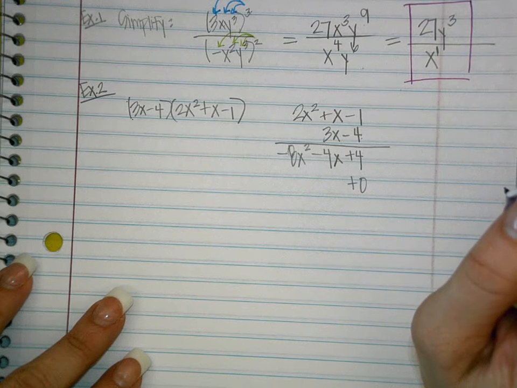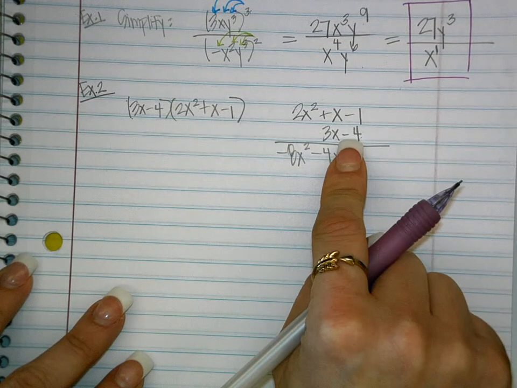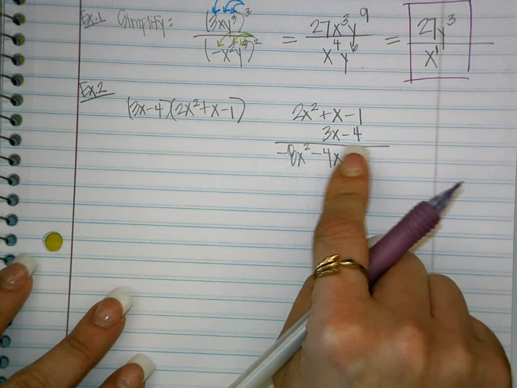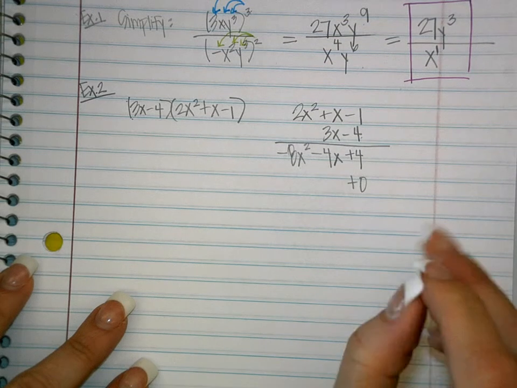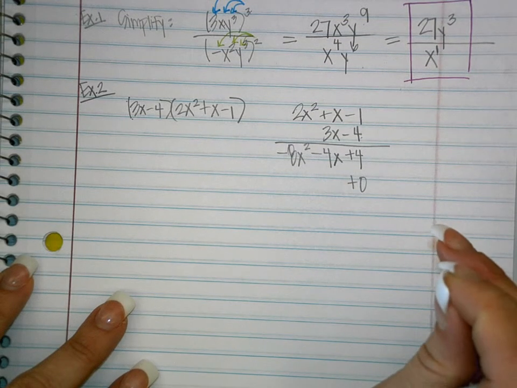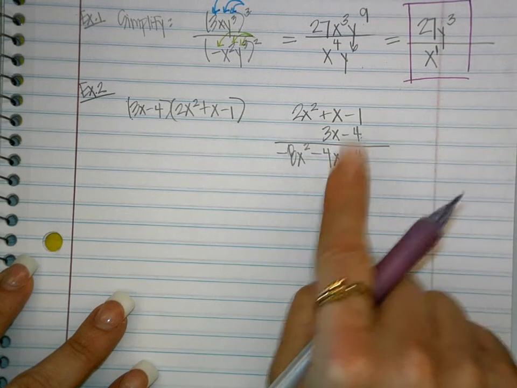Yes, ma'am. Isn't it plus 4x? Negative, this negative goes with the 4. Negative 4 times x is negative 4x. Find it? Negative 4 times x is negative 4x.